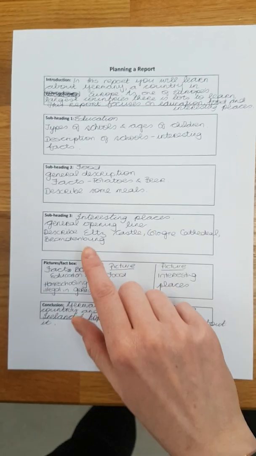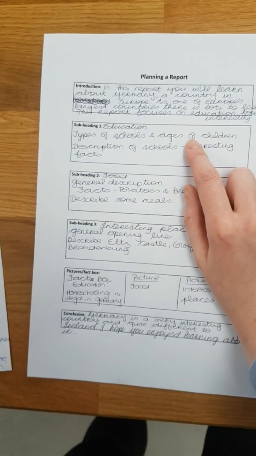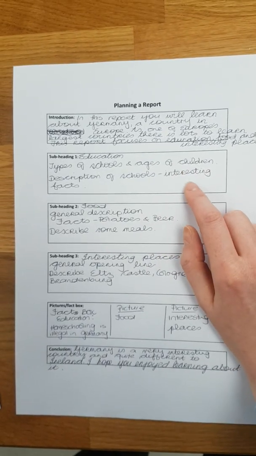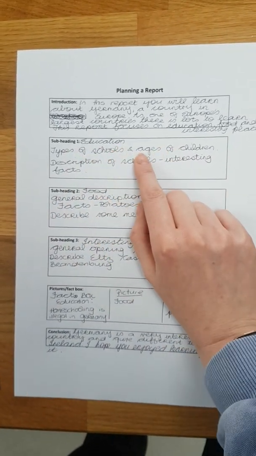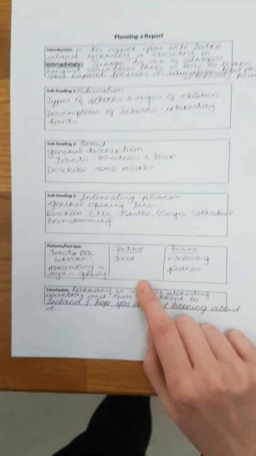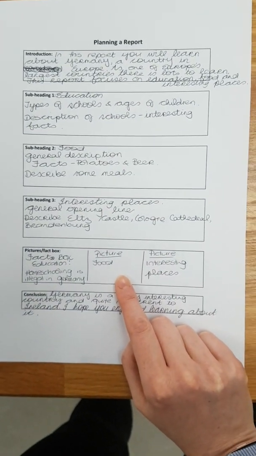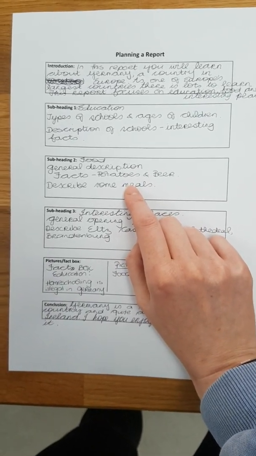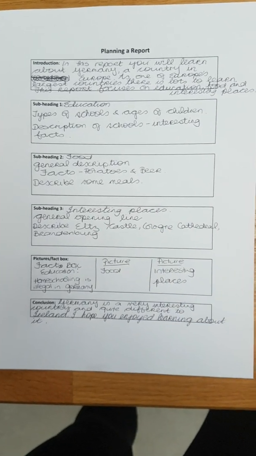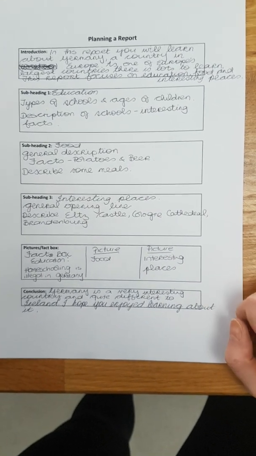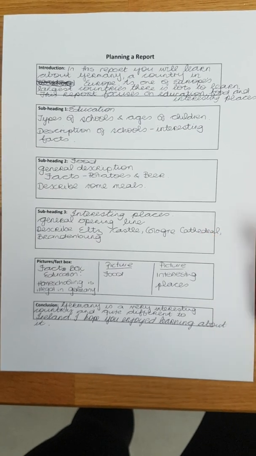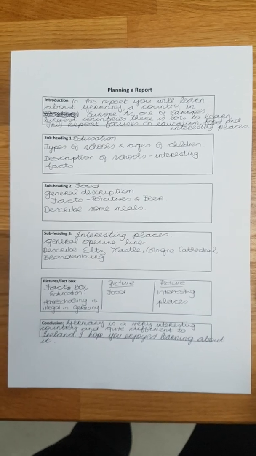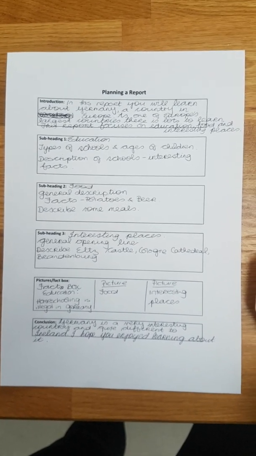But I will put this fact box in my education section when I'm writing my report. I might do it beside it in a little bubble, or maybe just underneath it, but it will go in this section somewhere. Then I thought a picture of the food would be nice, so I'll put that with my food section. Maybe I'll get a picture of one of the meals, and I'll have that beside it when I'm describing it. And then I think definitely a picture of one of the places would be good too, and I'm going to put that obviously in my interesting places section. Maybe I'll get a picture of Else Castle and I'll put it beside it when I'm writing about that.